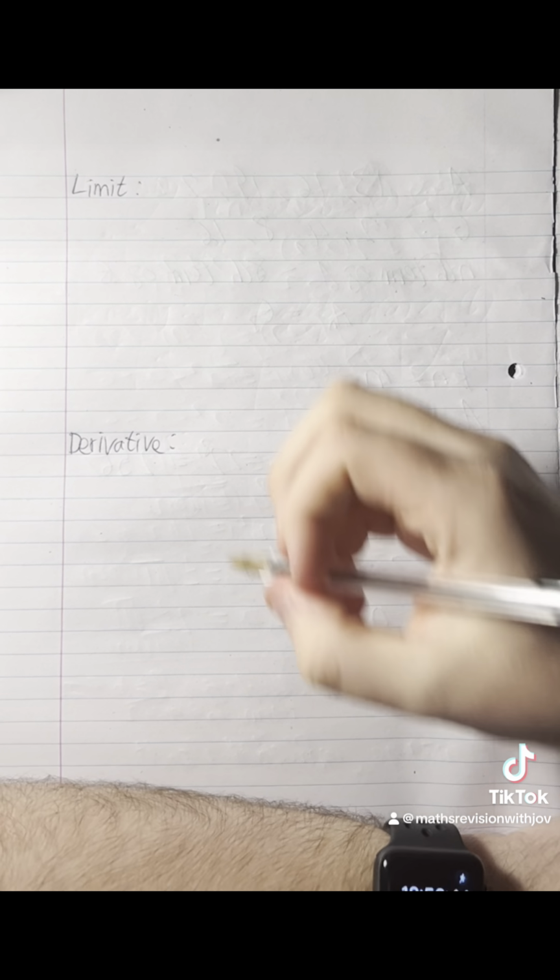If you watched the previous video, then you should be wondering to yourself, what exactly is a limit? Well, in this video, I'm going to be showing you what a limit is, and then we can extend it and talk about what a derivative is. So in limits, the fundamental idea is about getting closer to a certain point.